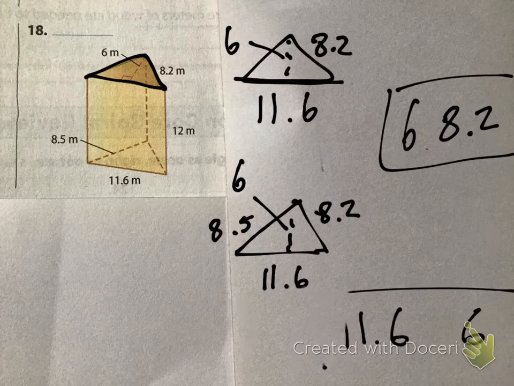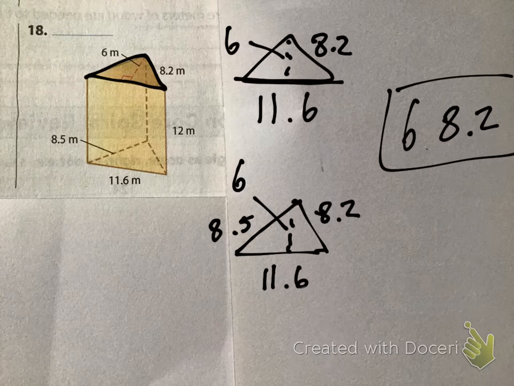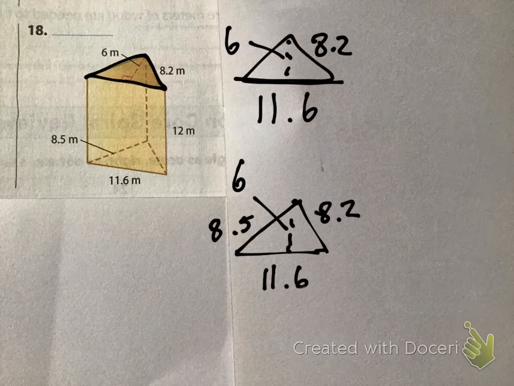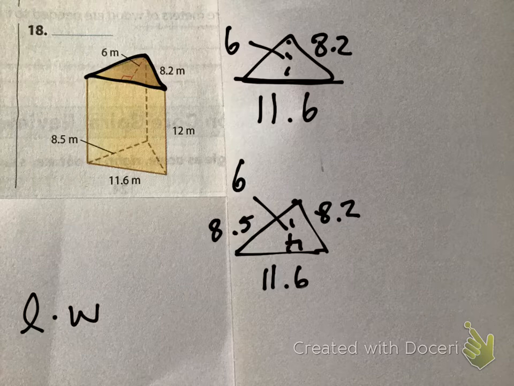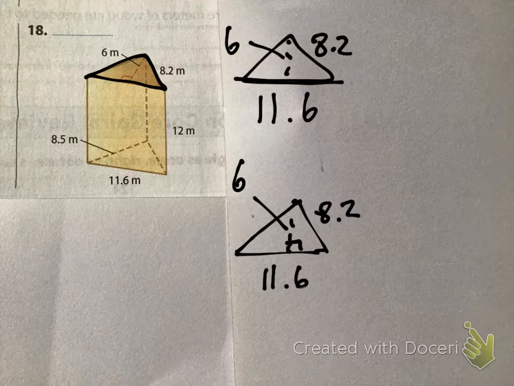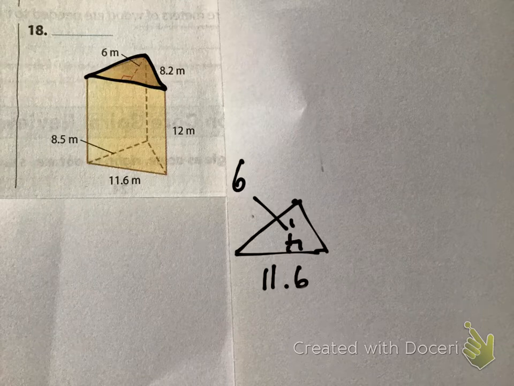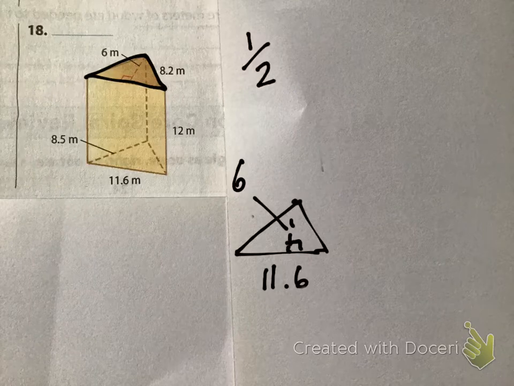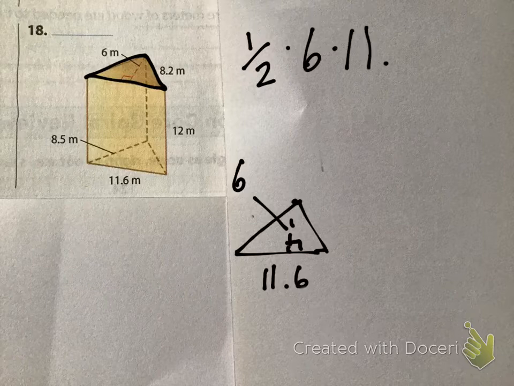So the way that we remember what it is, when we care about trying to find area, it always forms a 90-degree angle. When we're finding area of anything, the 2 sides, our length and our width, or whatever the height, they always have to form a 90-degree angle. So when we're doing this, the 2 numbers that we care about are 6 and 11.6. Now, triangle, 1/2 times 6 times 11.6.